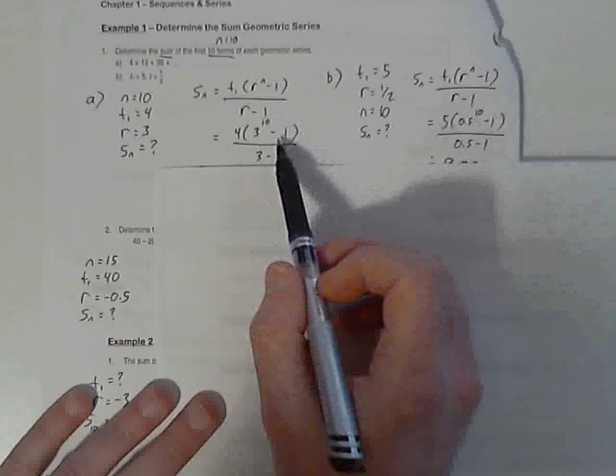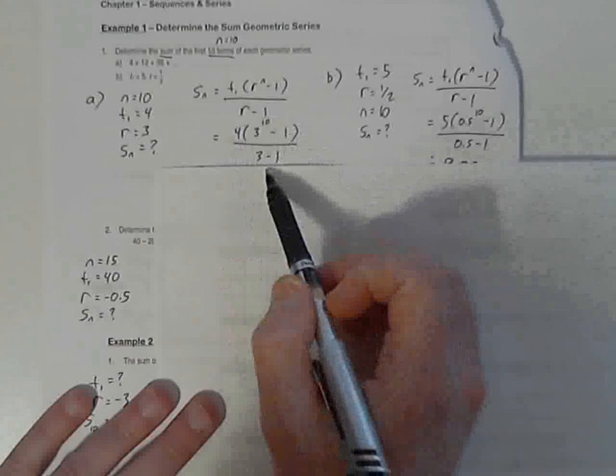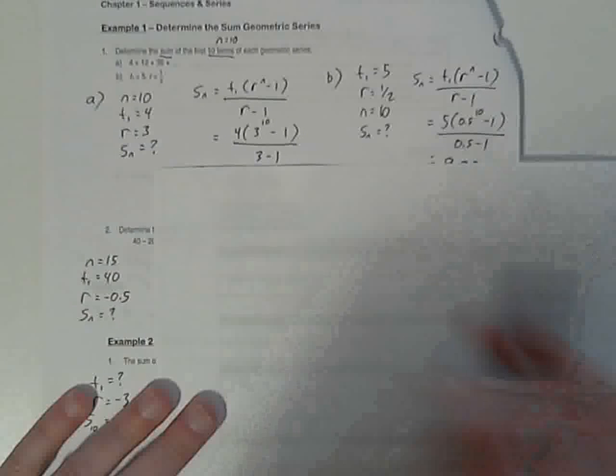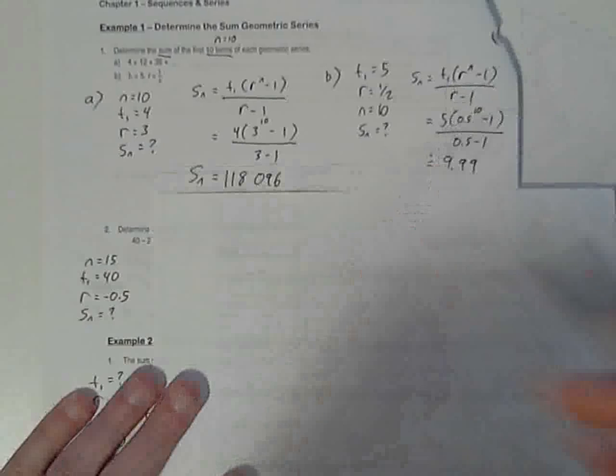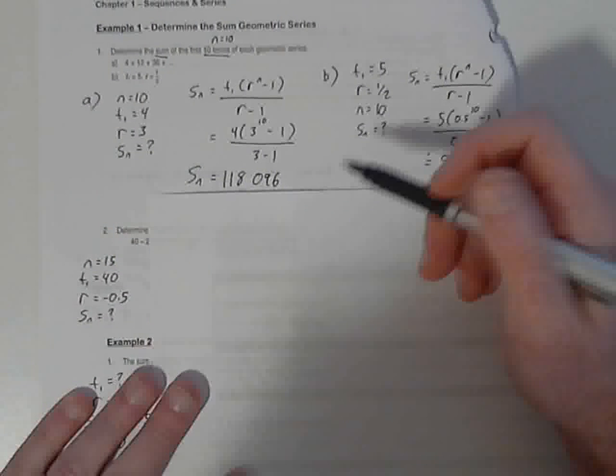So this is fairly straightforward. Just need to know what your variables are, pick your formula, plug in, and you should be able to get to the answer.